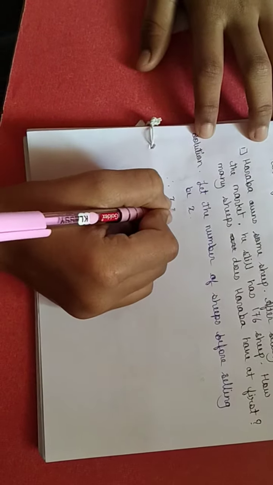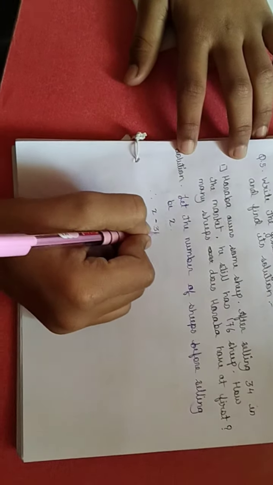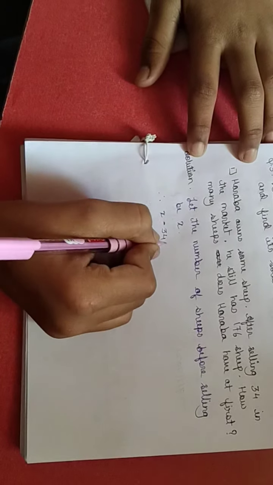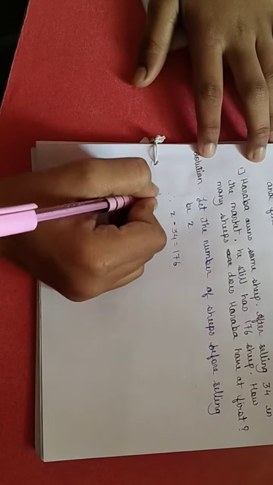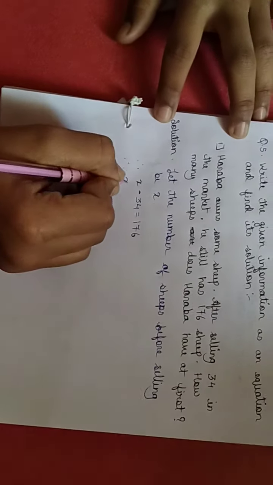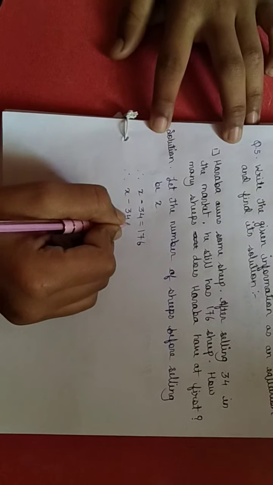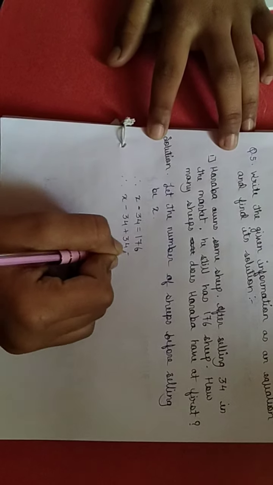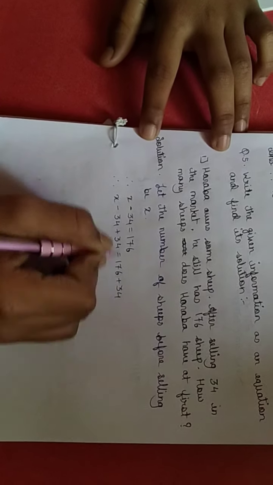So x minus 34. After selling 34 in the market, he still has 176 sheep. So therefore we have formed an equation: x minus 34, the opposite of minus, plus 34, is equal to 176 plus 34.